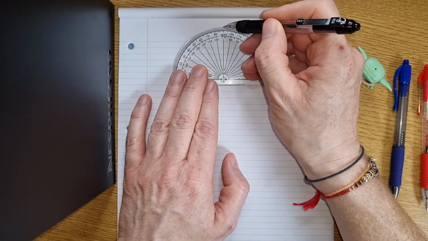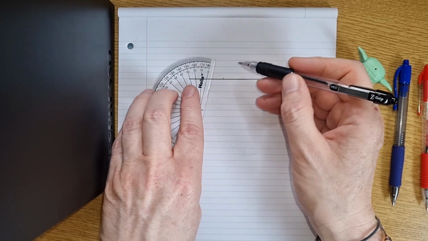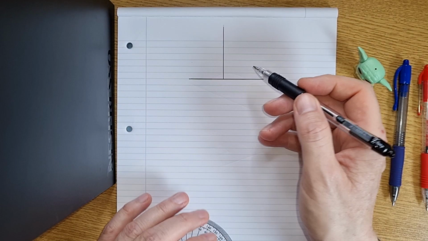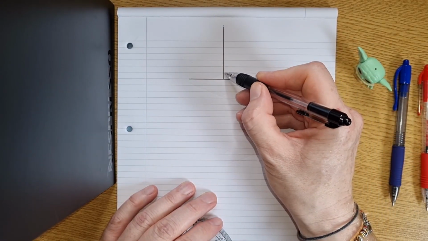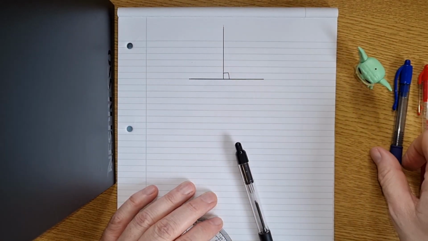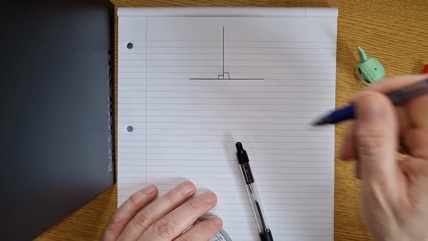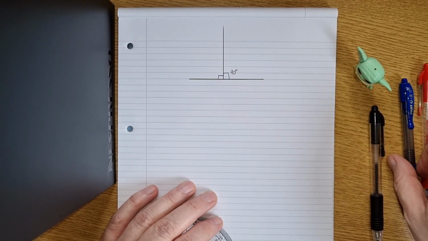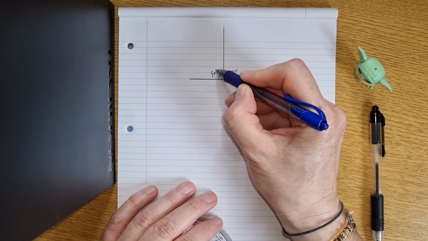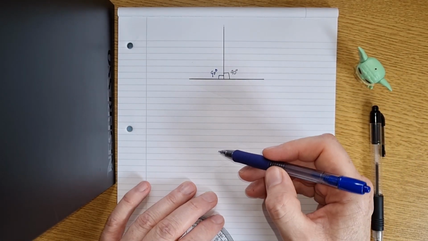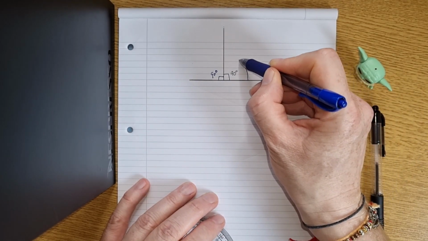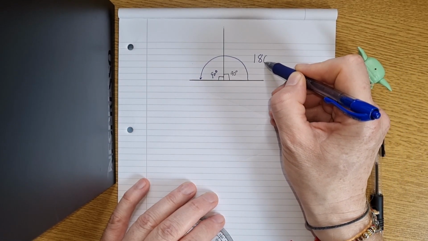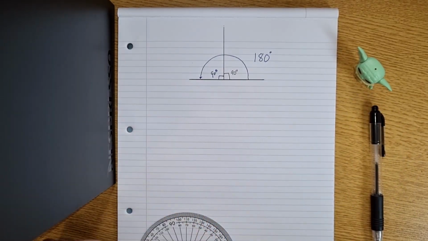But I'm going to mark on very quickly, using my protractor, an angle of 90 degrees. Now this is where the great bit comes out, because I know that's 90 and I also know that that is 90. So that's 90 degrees, that's 90 degrees. So what we know is that in a straight line the total angle is 180 degrees.